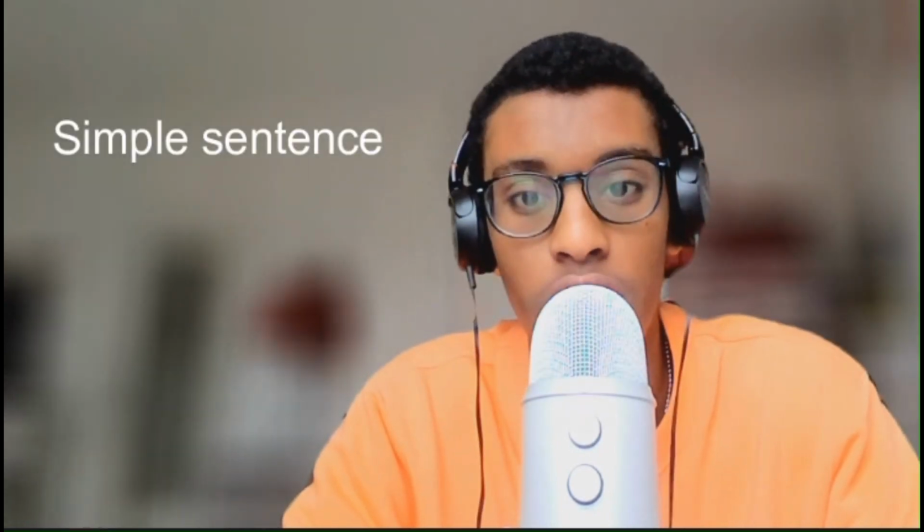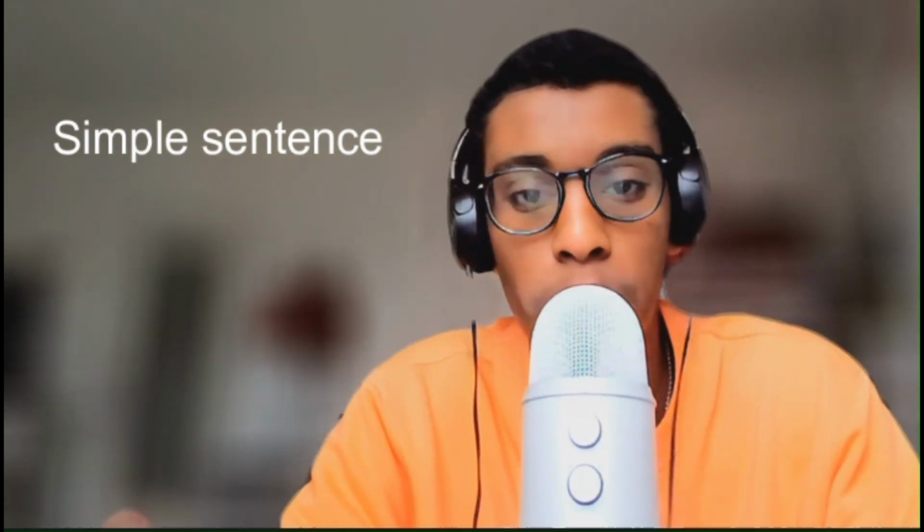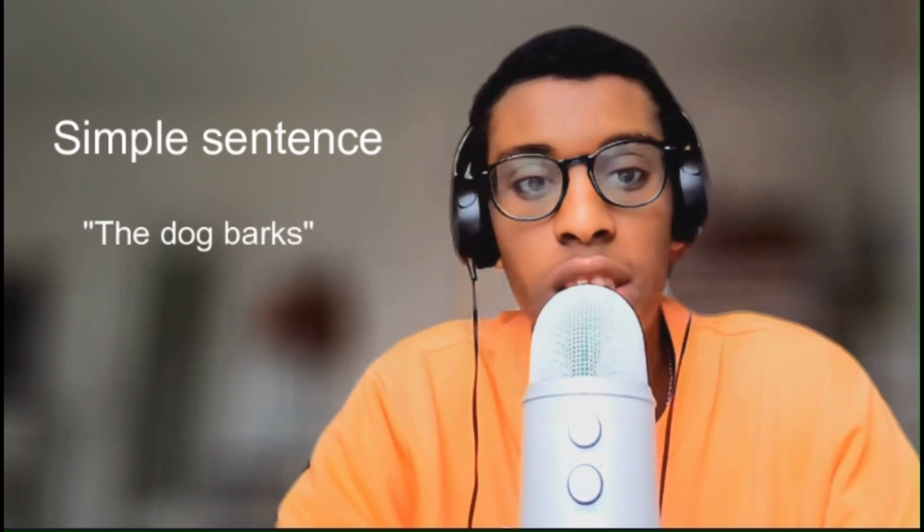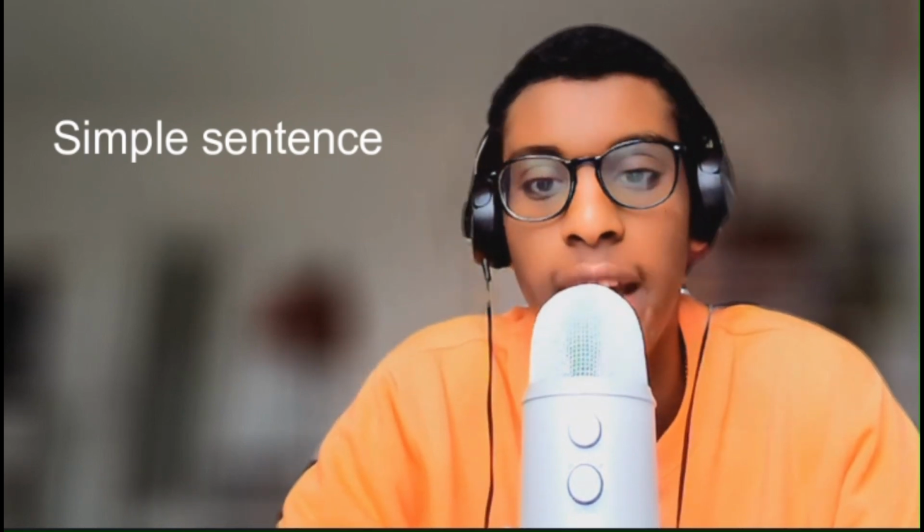In this discussion, we will dive into three fundamental types of sentence structure. First one, we have the simple sentence. These are the foundational building blocks of English. A simple sentence consists of a single independent clause containing a subject and a verb and expressing a complete thought. For example, the dog barks. Simple sentences are straightforward and are essential for clear communication.